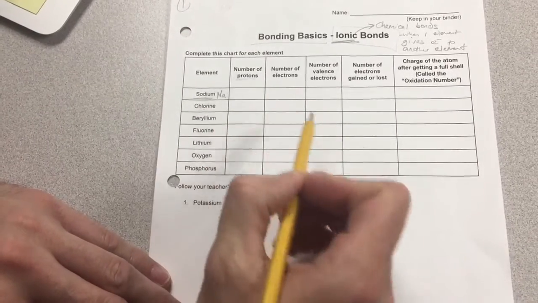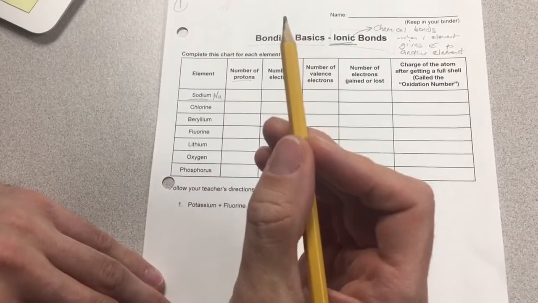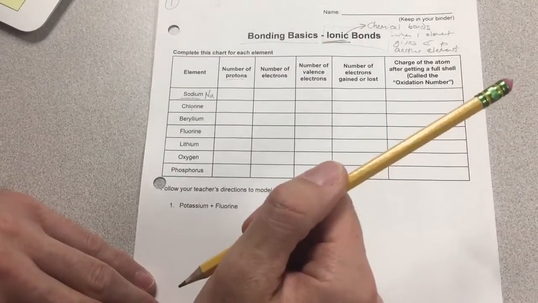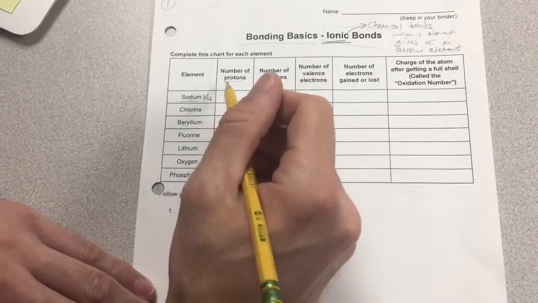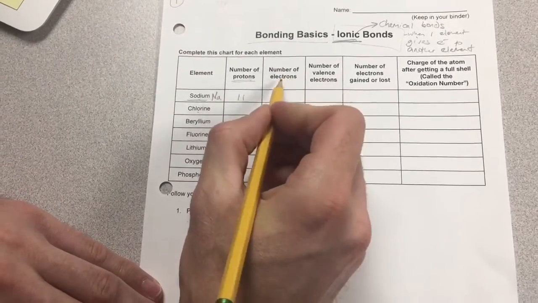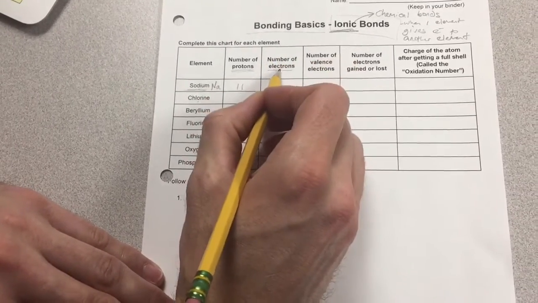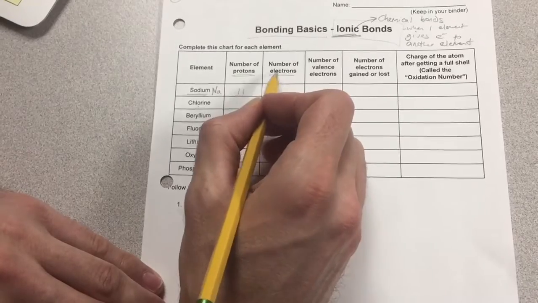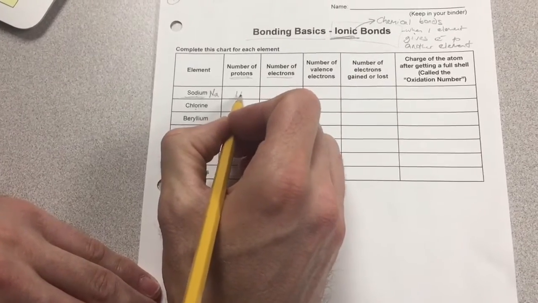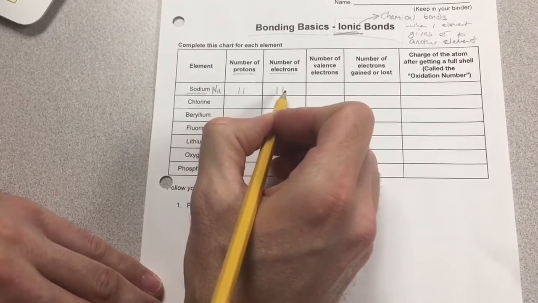We're then going to figure out the number of protons on a sodium atom. We do that by looking over at the periodic table. You have a periodic table in your textbook. The number of protons in a sodium atom is, of course, 11. We then got to know the number of electrons in a neutral atom. We're going to start out in neutral atoms. If this atom is neutral, it has 11 protons. It will therefore have 11 electrons.